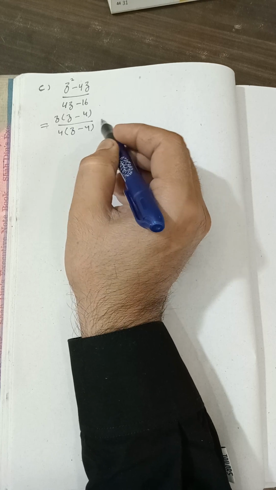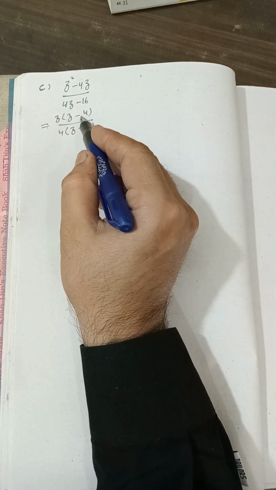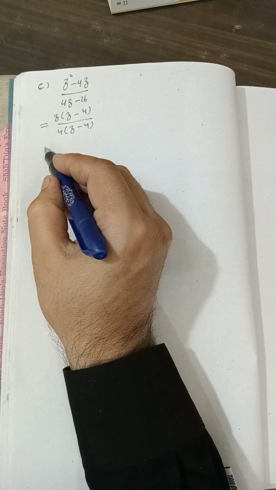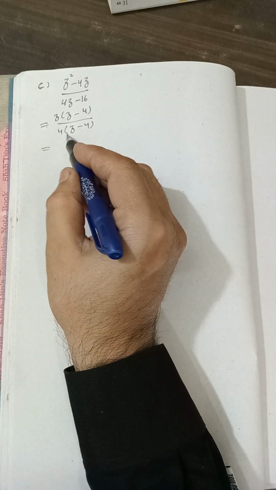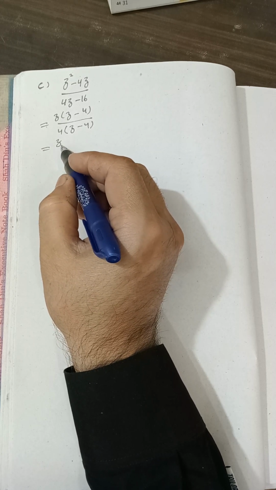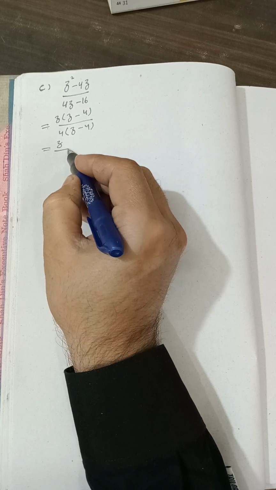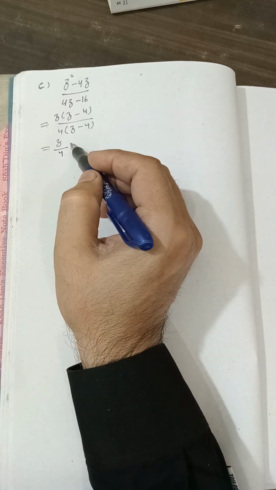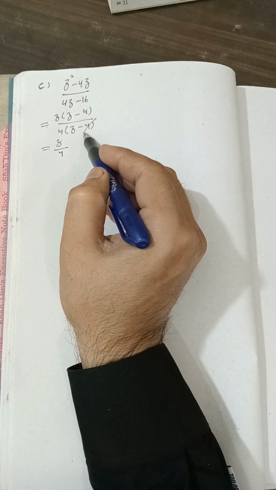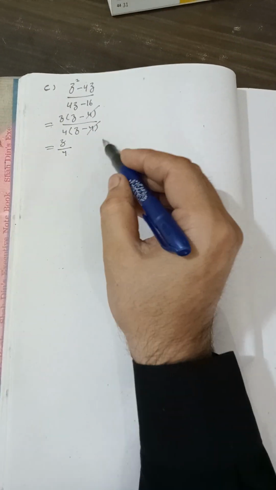So 4 will also remain inside the bracket. Now you can see that z minus 4 are the same in the numerator as well as in the denominator. So you can cancel out these, and z over 4 is our answer. After cancelling these two, z over 4 is our answer.